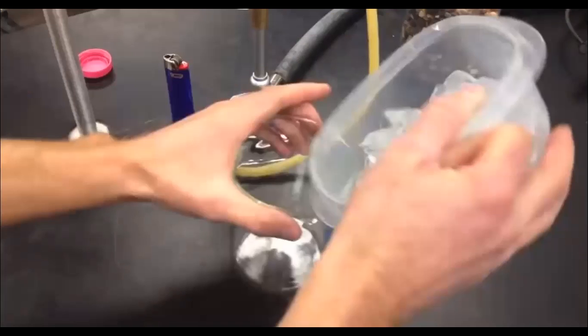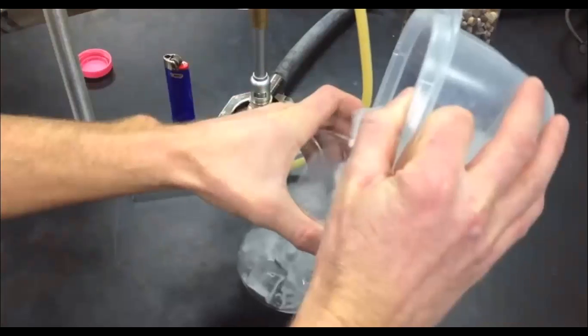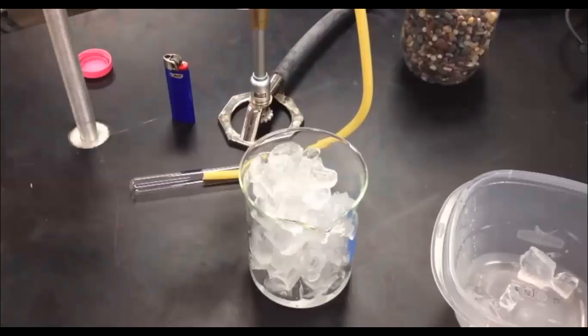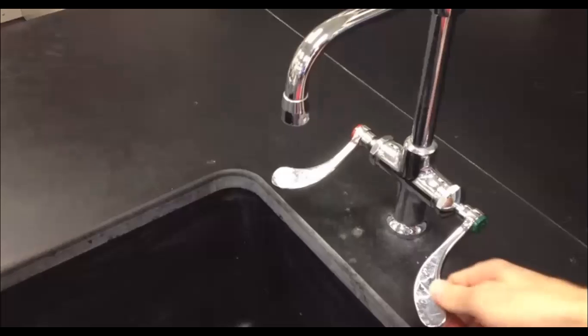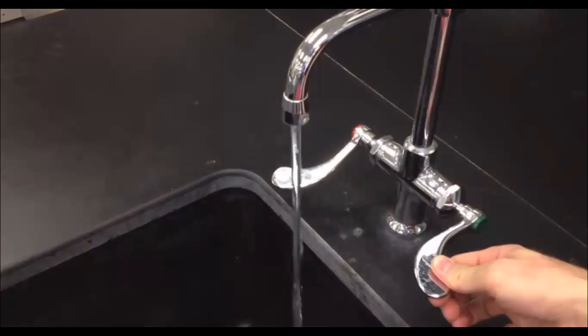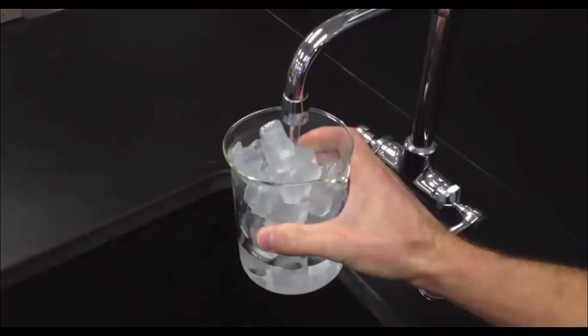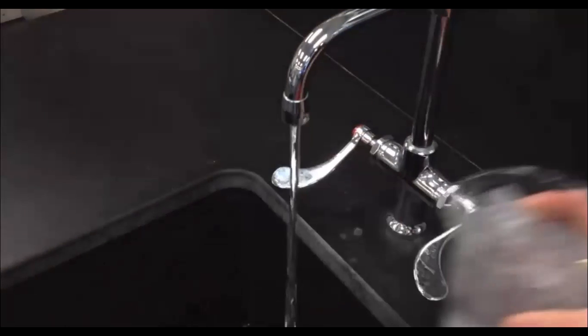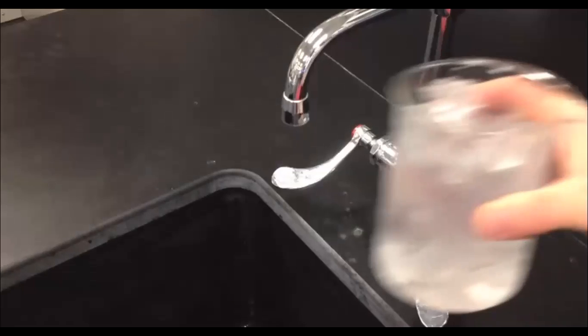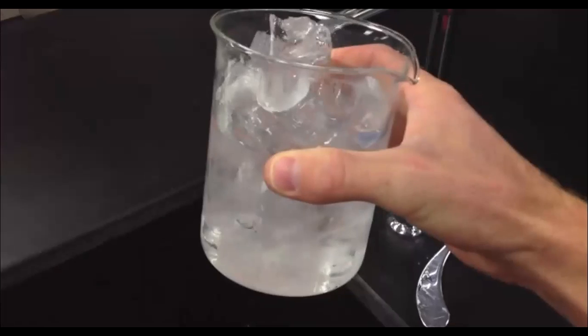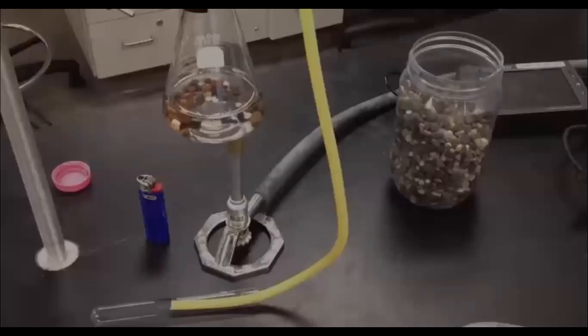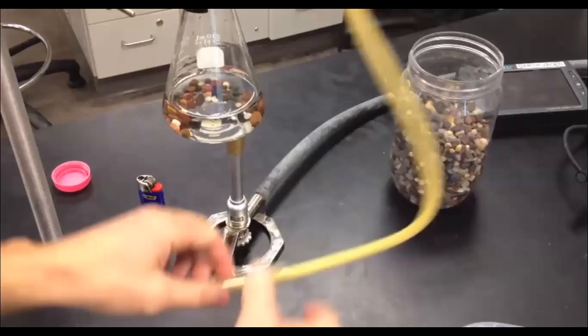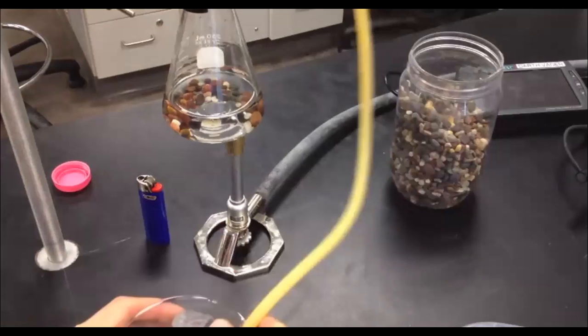So this beaker should contain ice and water to make an ice water bath. Okay, so there's your ice water bath. Go ahead and put the test tube in the ice water bath.